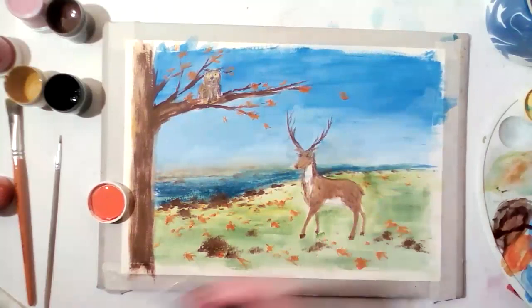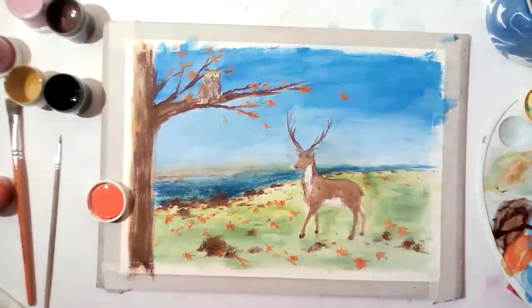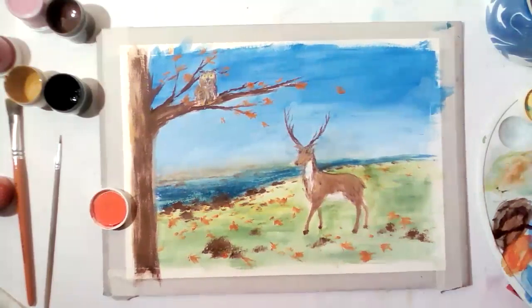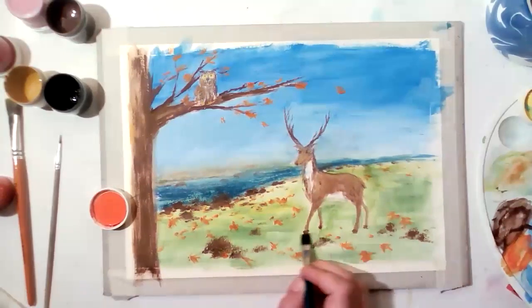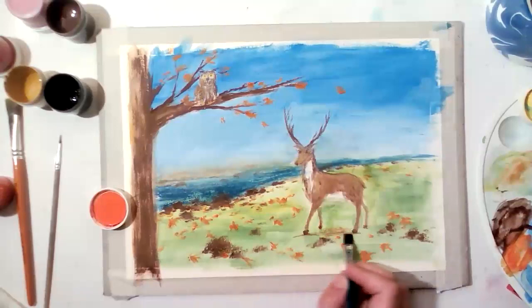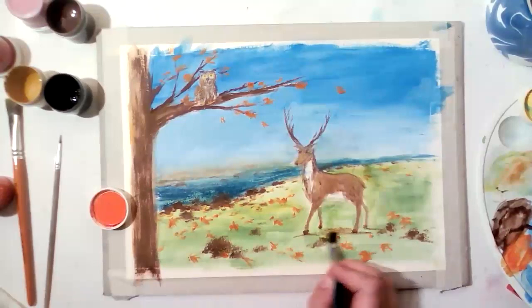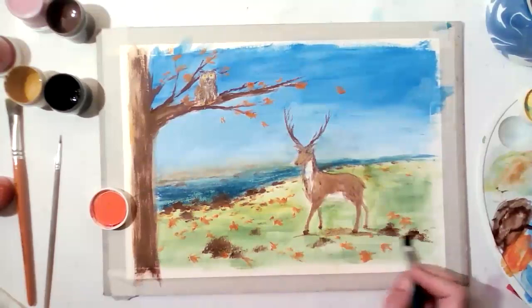So definitely what I should do is put a bit of shadow to my deer, otherwise it's standing a little bit like, you know, glued on top. So a bit of shadow under the deer and under the feet will make it look a bit more realistic.